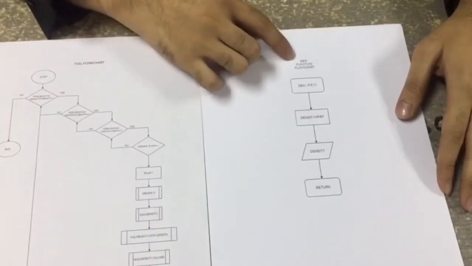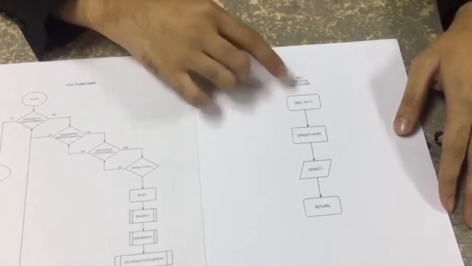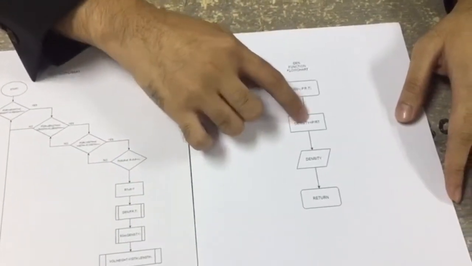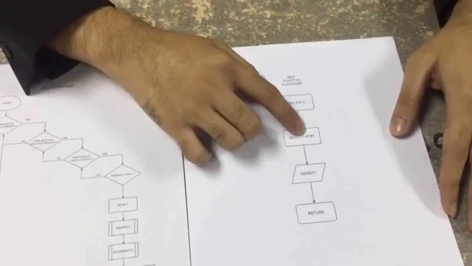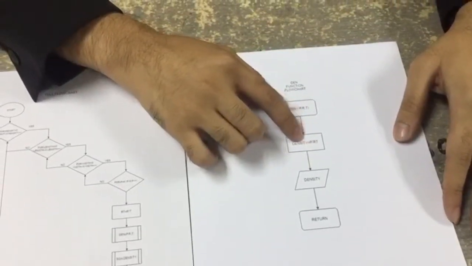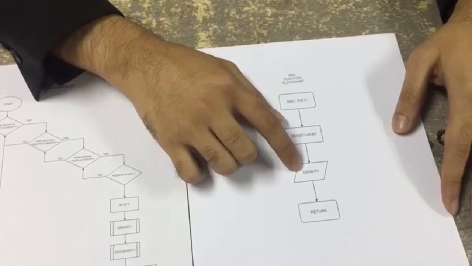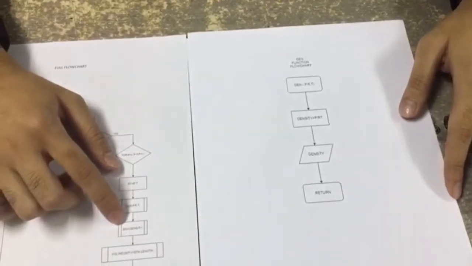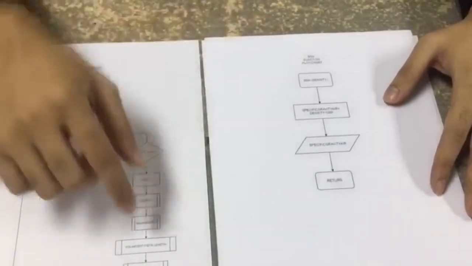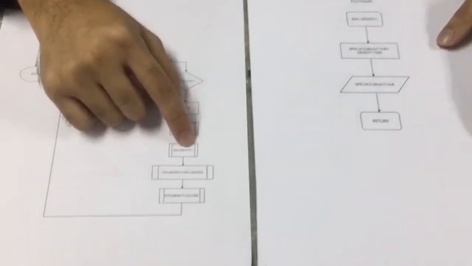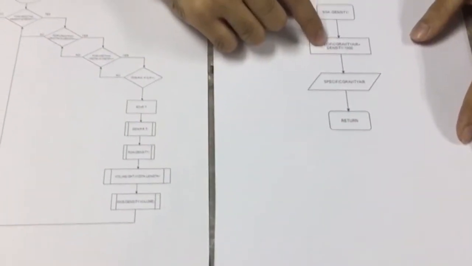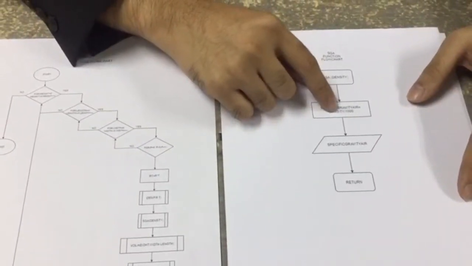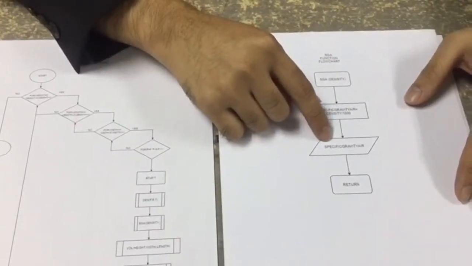For this one, there is the density function flowchart, with pressure and temperature. The formula is density is equal to pressure divided by R times T. Then we get the answer for density. After we get density, it goes into specific gravity. Specific gravity is density divided by 1000. Then we get the specific gravity.